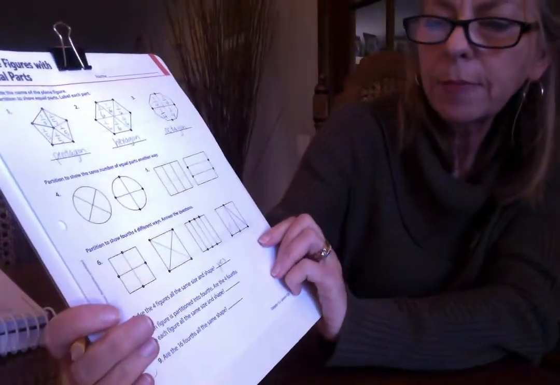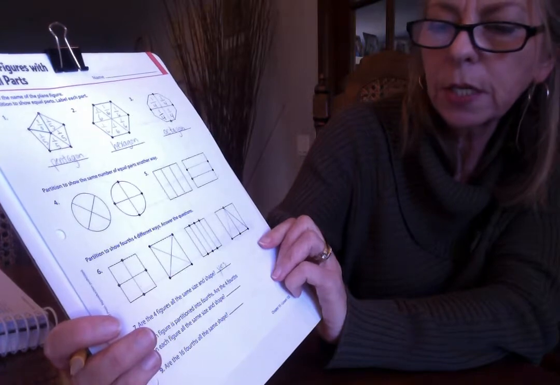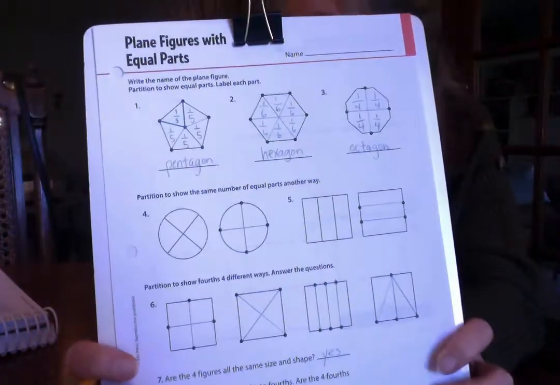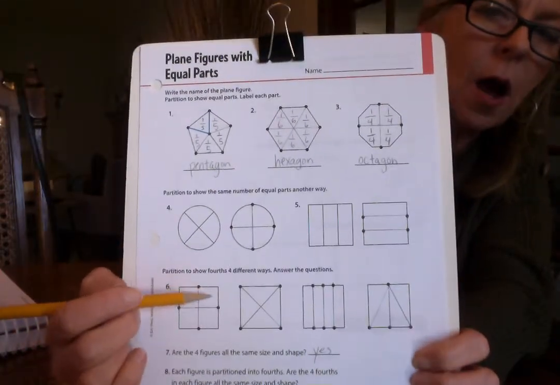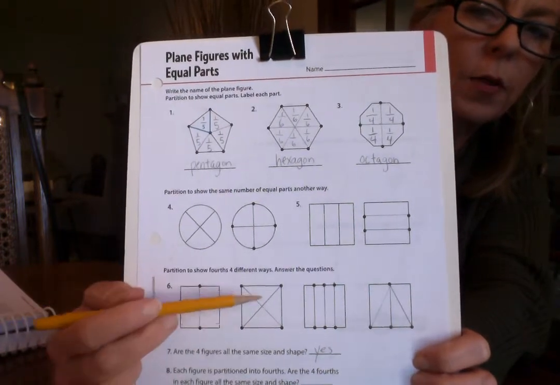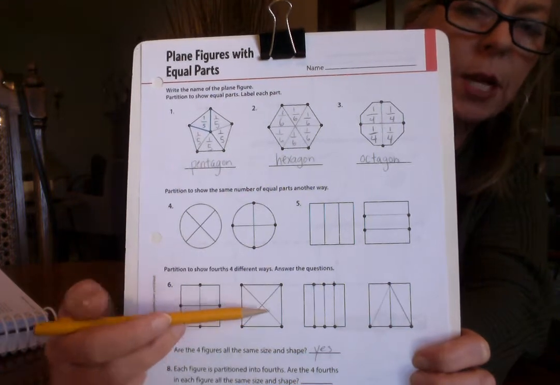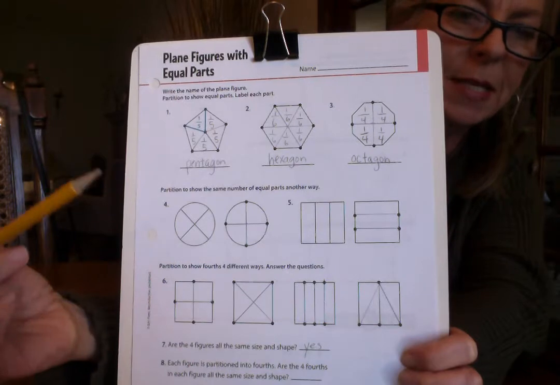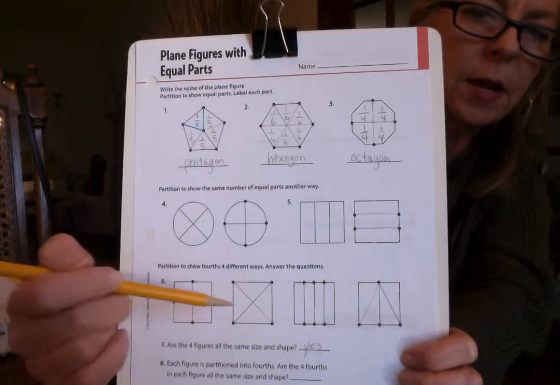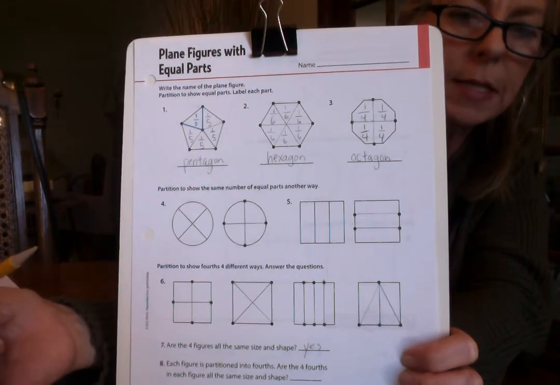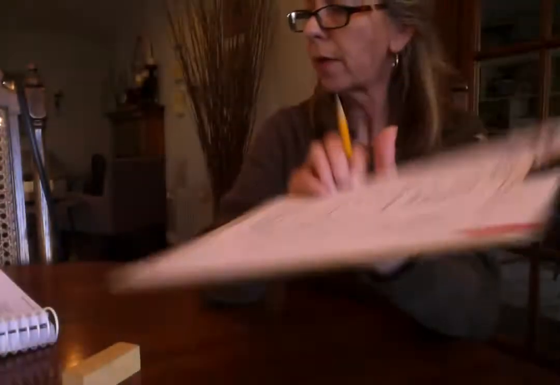And then number 8 says each figure is partitioned into fourths. Are the fourths in each figure all the same size and shape? So what that means is, are these pieces all the same shape? Are all these pieces all the same size and shape? Are all these pieces all the same size and shape? And are all of these the same size and shape? Yes. Now these are not the same as these, but we're talking about within each square, are the pieces the same size and shape? So that would be yes.